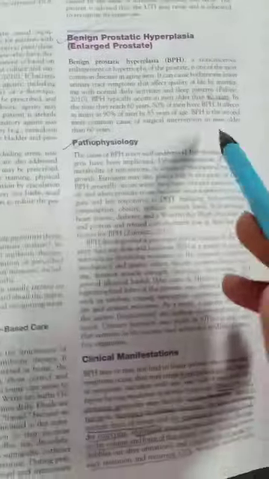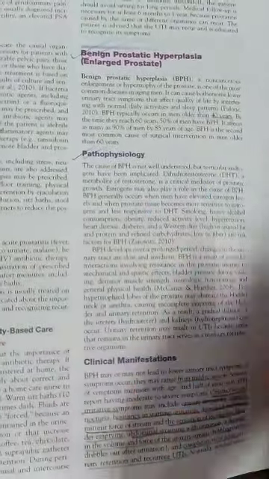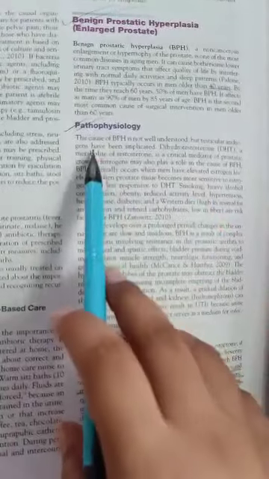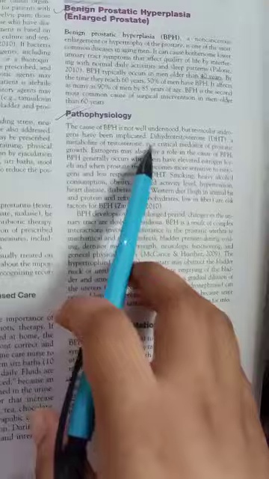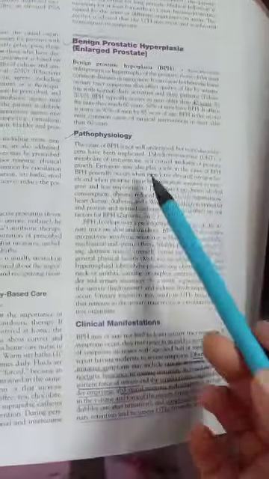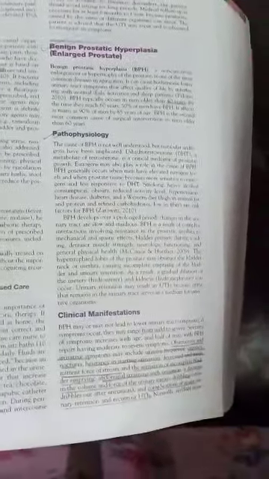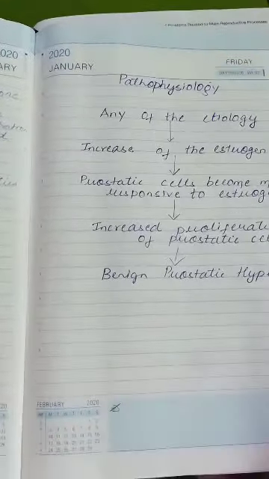Now, next we move on to the pathophysiology. The cause of BPH is not well understood, but testicular androgens have been implicated. Okay, I have just shortened this a bit so you can see it.